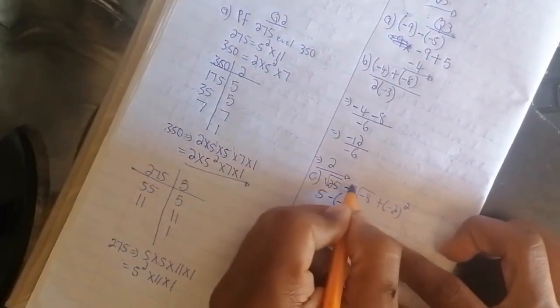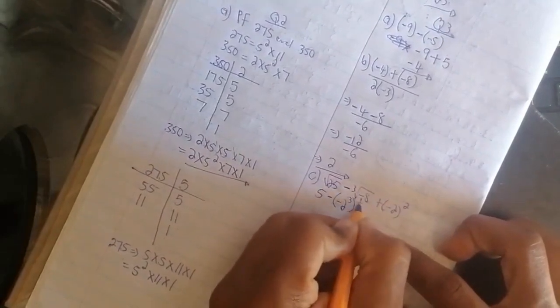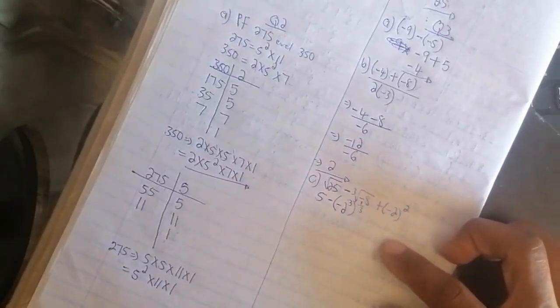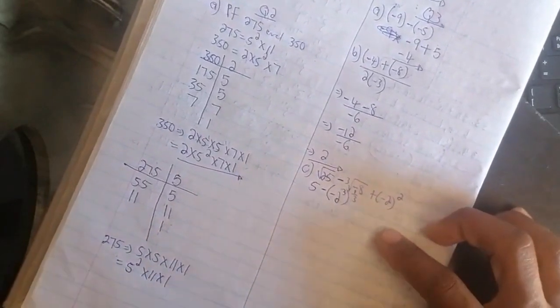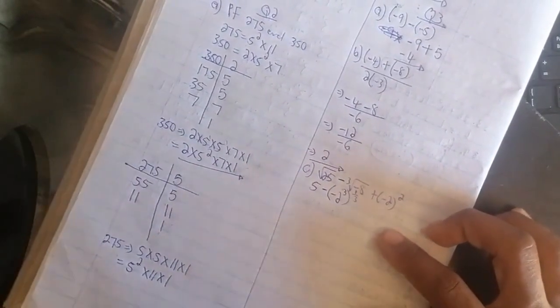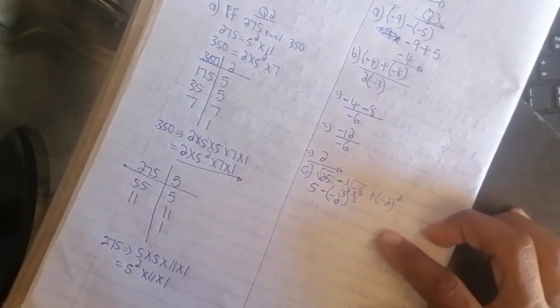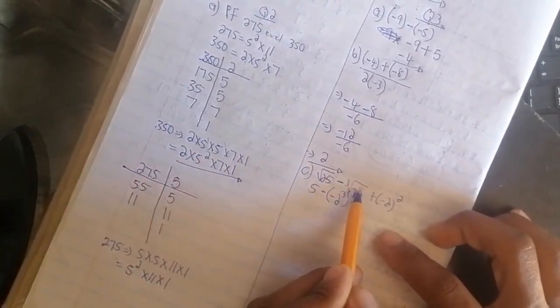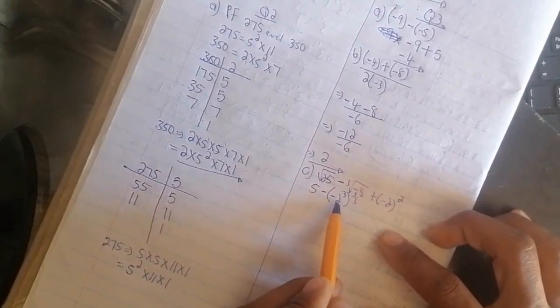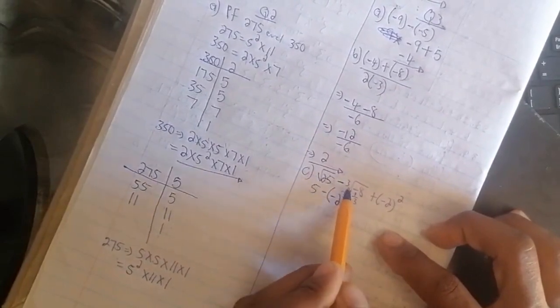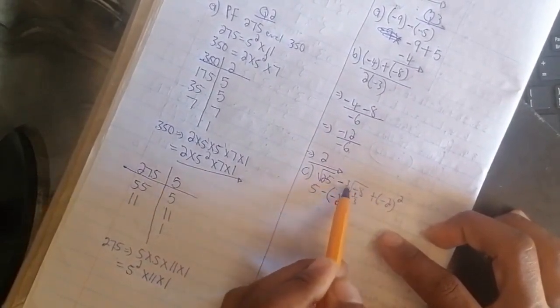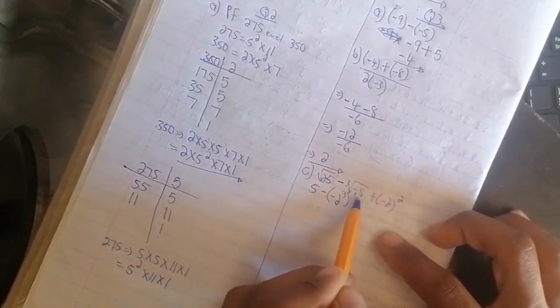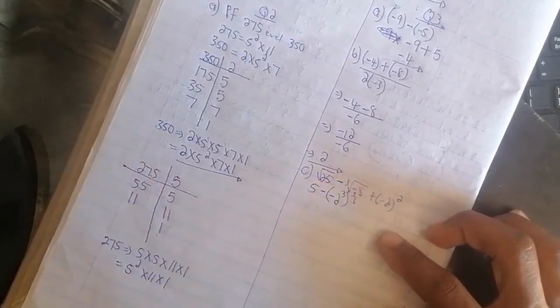And then when you remove the root, you will say 1 over 3 there. I hope you understand the basics, because I'm now dealing with a previous question paper. I don't have time for showing you the basics, but I hope you understand. Negative 8 can be written as negative 2 to the exponent of 3, and then you want to remove the third root. Therefore, you will say 1 over whatever number you have there.